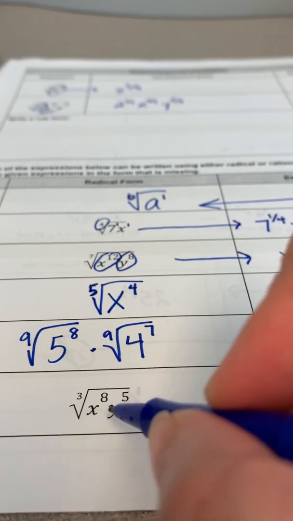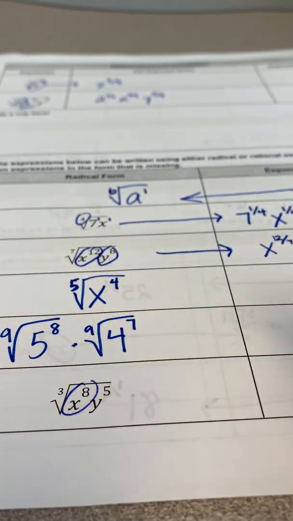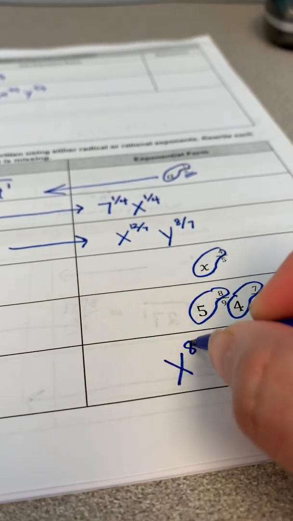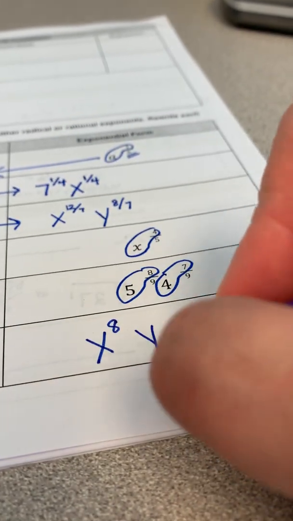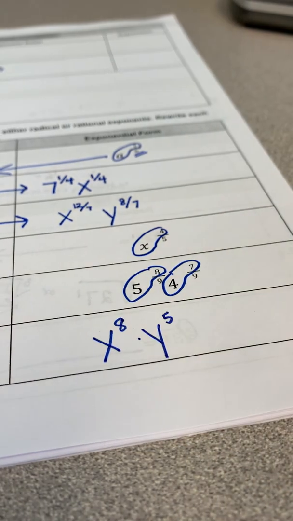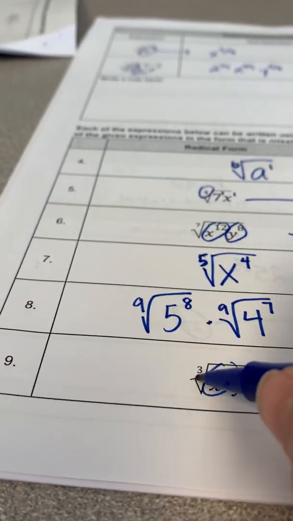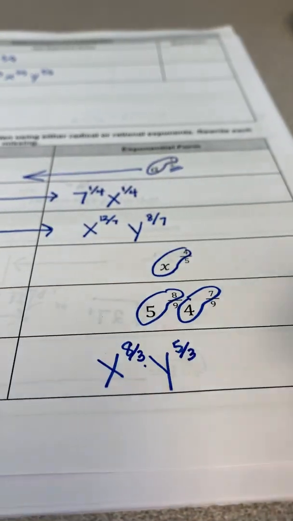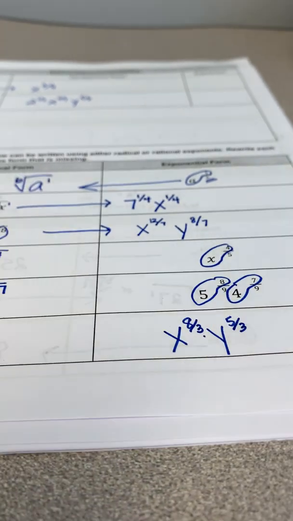All right, this last one here, I have x to the 8, and then I have a 3. So x to the 8, and then y to the 5. You can put a times in between if you like. But they both have that outside number, so they're going to sit as over 3 here. And that's all we're doing. All right, so we're just switching between radical and exponential forms. We don't have to do much else.